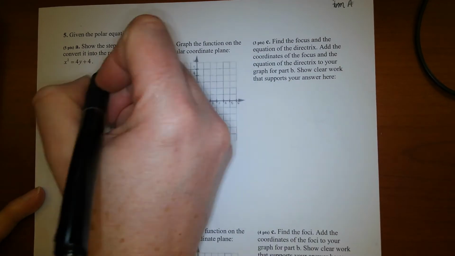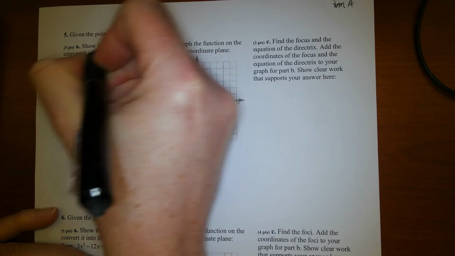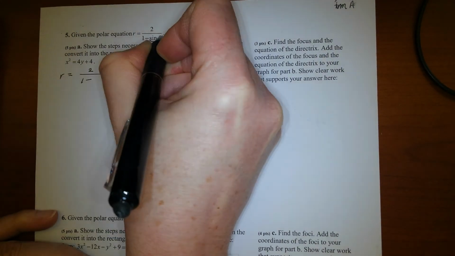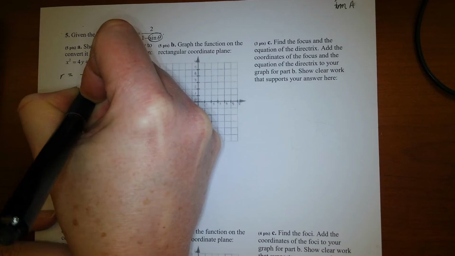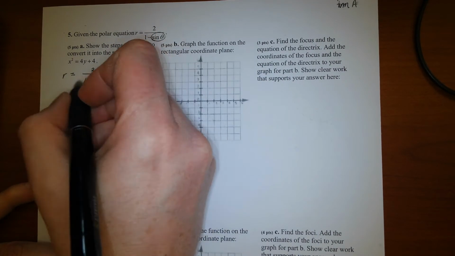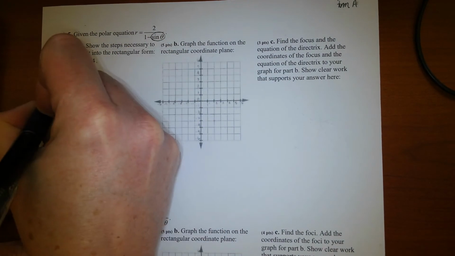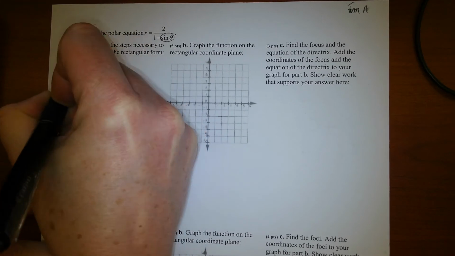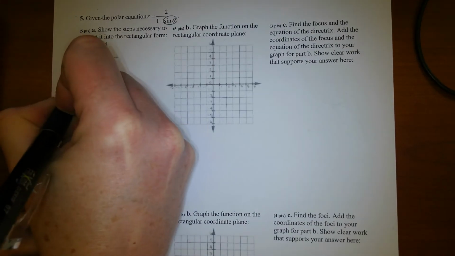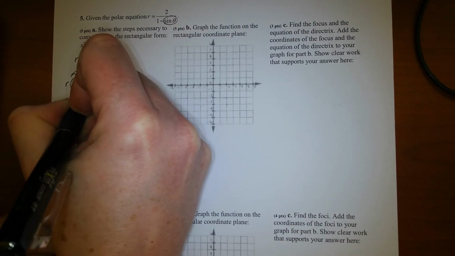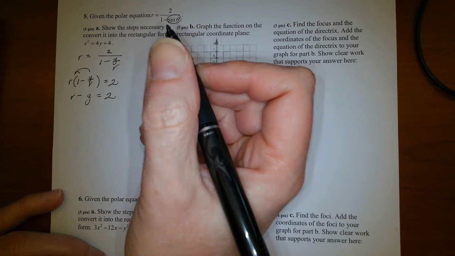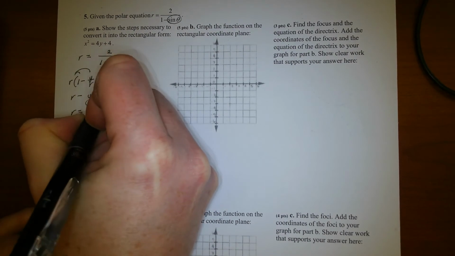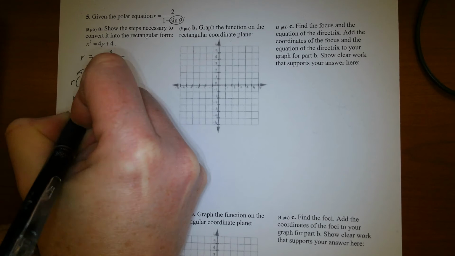So getting started, I would recommend replacing sine with y over r. And then from there, you could just multiply both sides by this denominator. So r times the quantity 1 minus y over r equals 2, and then distribute r in. So it'll be r minus y equals 2. And then I'm going to isolate r by adding the y over. And then I'm going to square both sides.